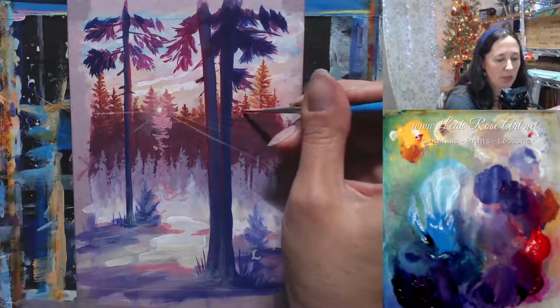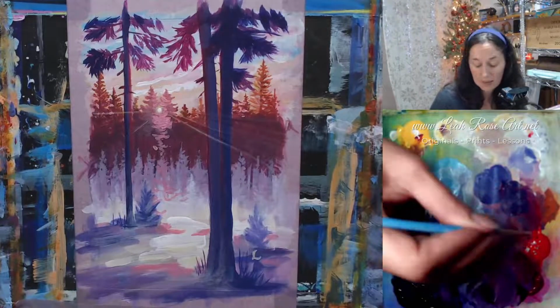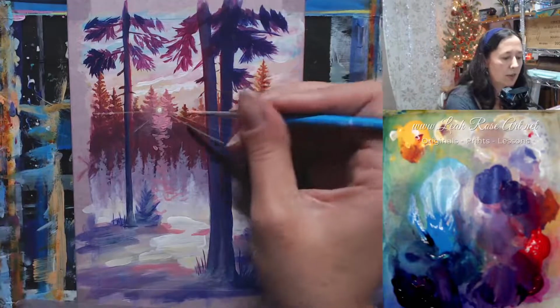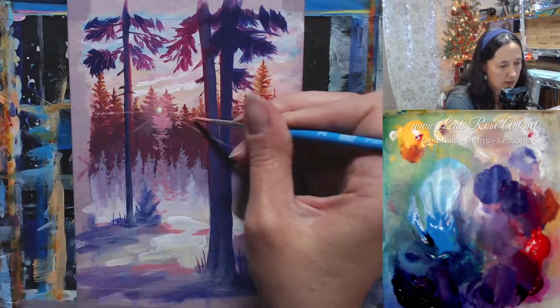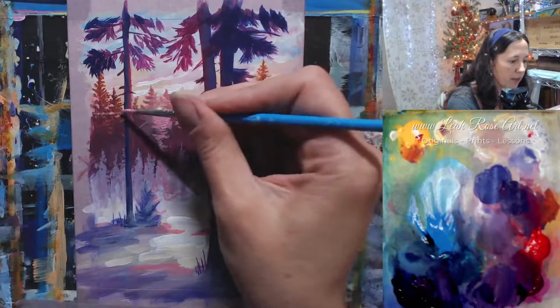That's what this was missing. It was missing some pink highlights. Especially on the tops here, like some negative space painting.